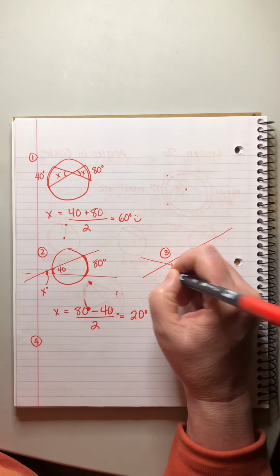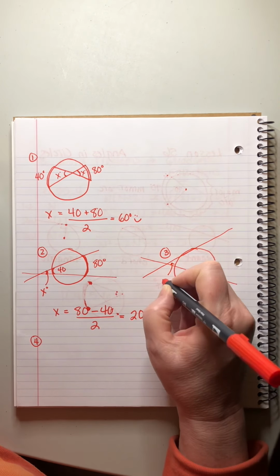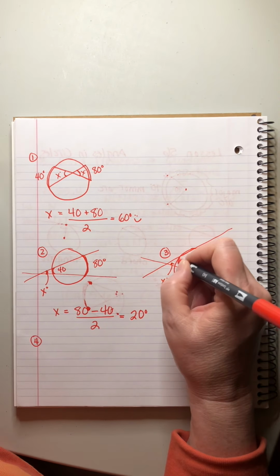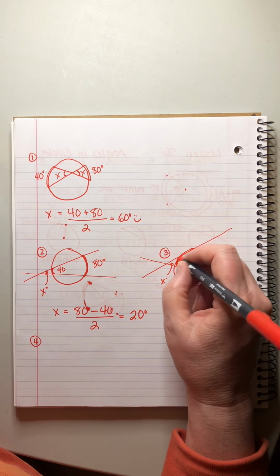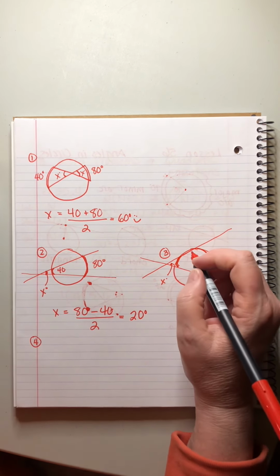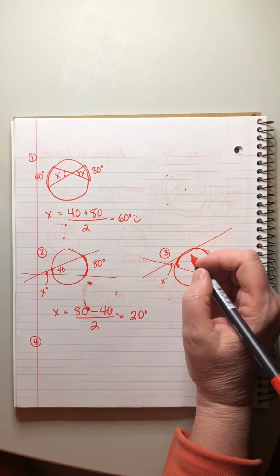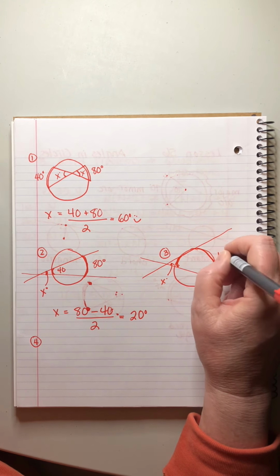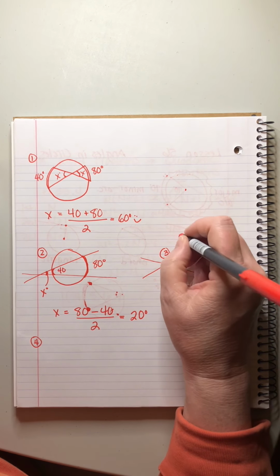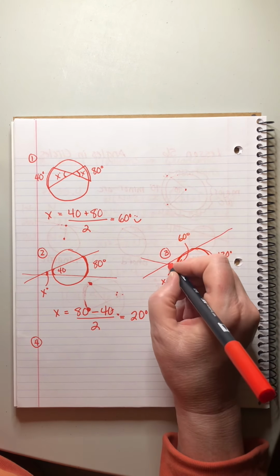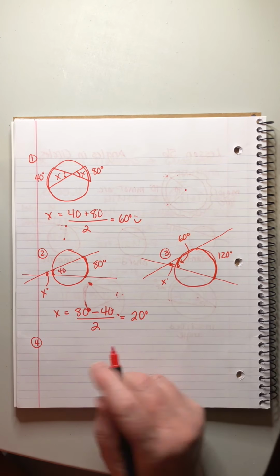If we want to find this angle right here, I'm going to call it X again. We take that and that. We have 2 intercepted arcs. And what are we calling them? 60 and 120. And this much. We're trying to find the measure of this angle out here.